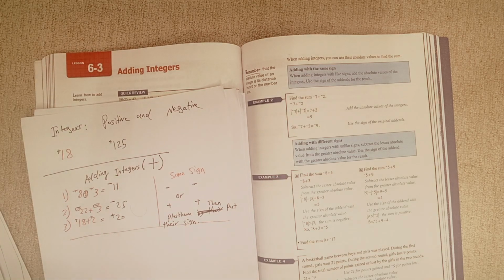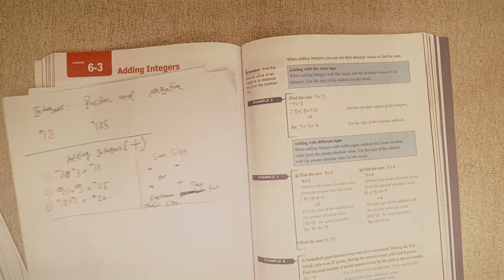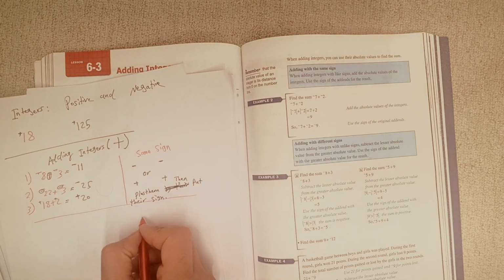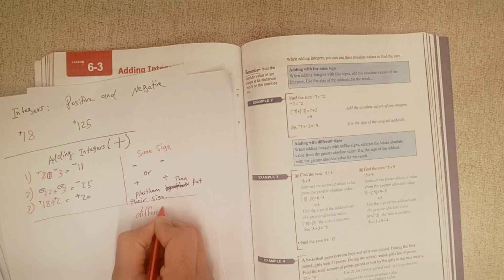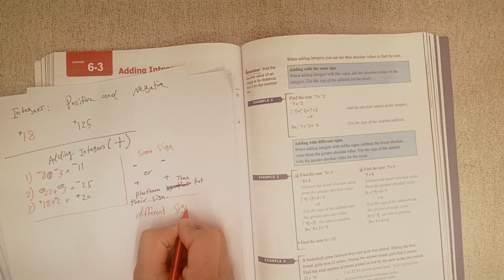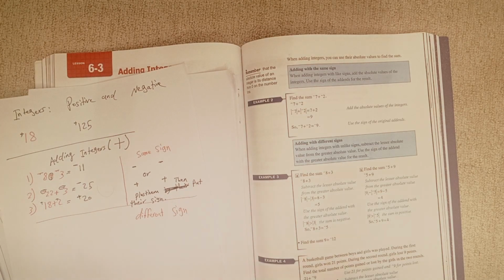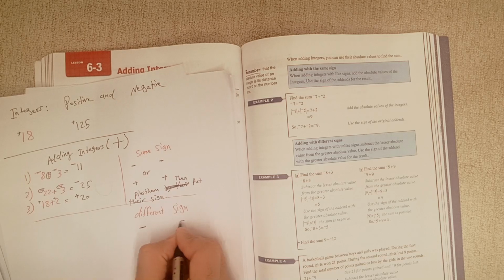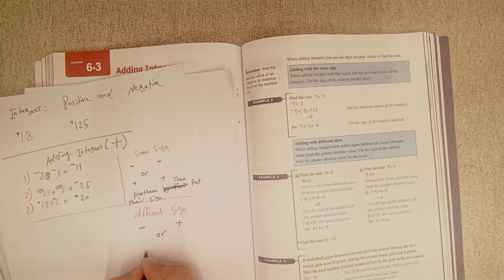The second one, if different sign, so like negative and positive, or positive and negative, what do we do?